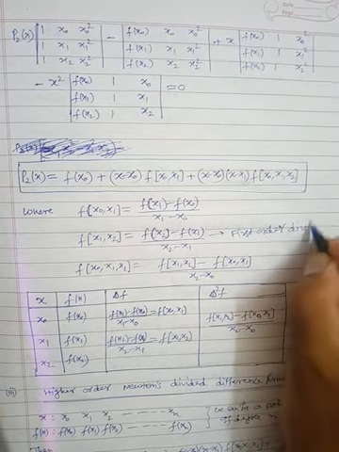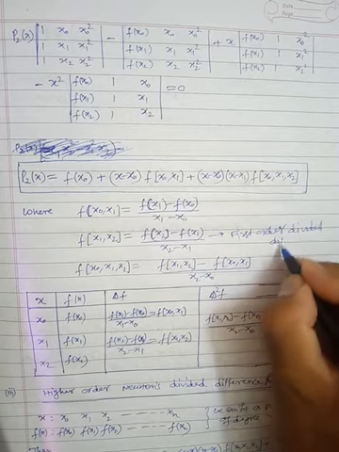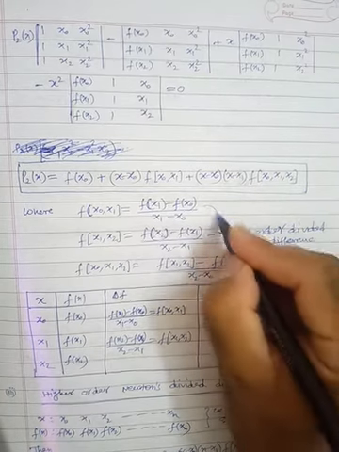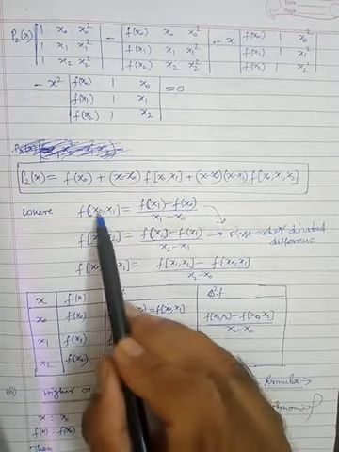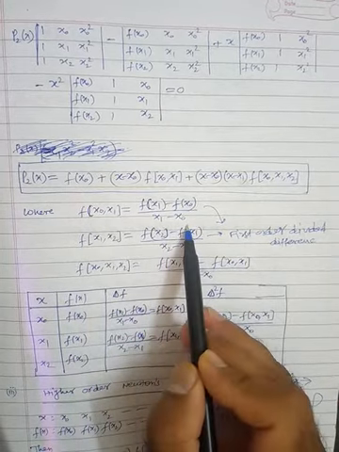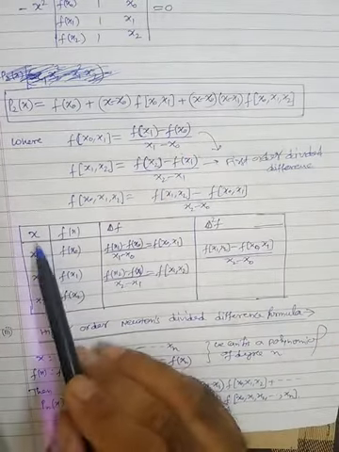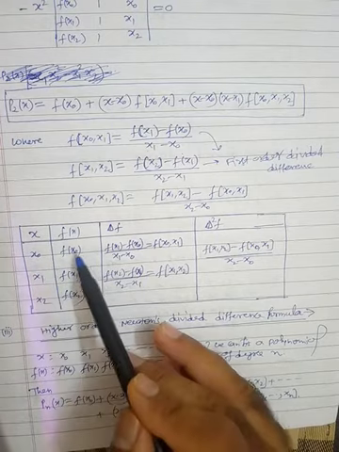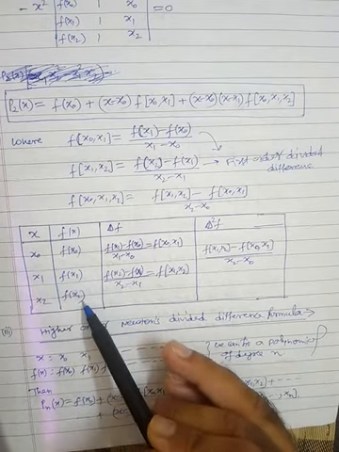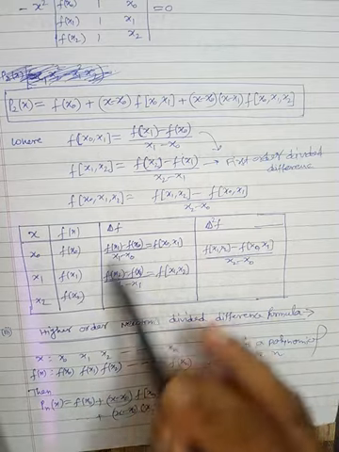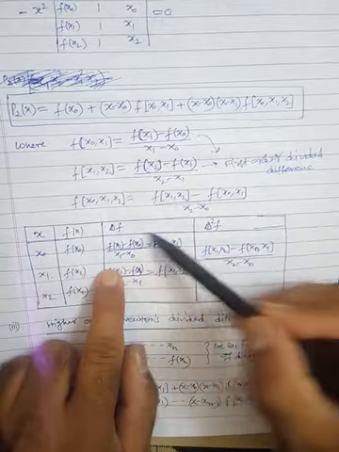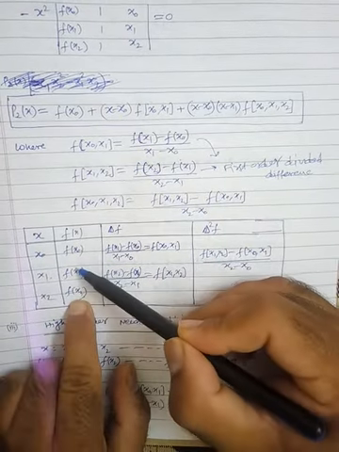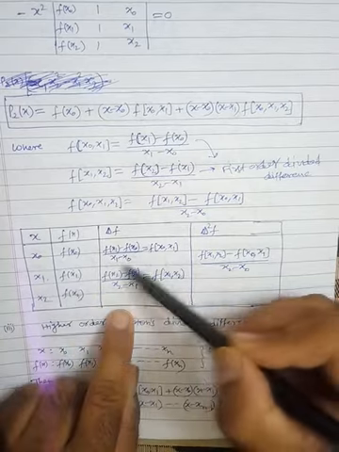divided difference. Similarly, this is also first order. So this is nothing but f of x1 minus f of x naught divided by x1 minus x naught. Fine. Substitute all these values in the tabular form. So what do we get? We get three values, x naught, x1, x2, with corresponding values f of x naught, f of x1, f of x2. First find out the first order divided differences, which is f of x1 minus f of x naught divided by x1 minus x naught. So written here. Next is f of x2 minus f of x1 divided by x2 minus x1, written here.